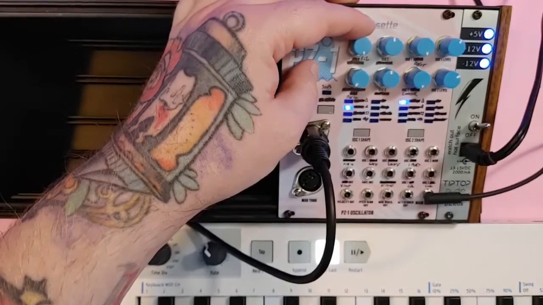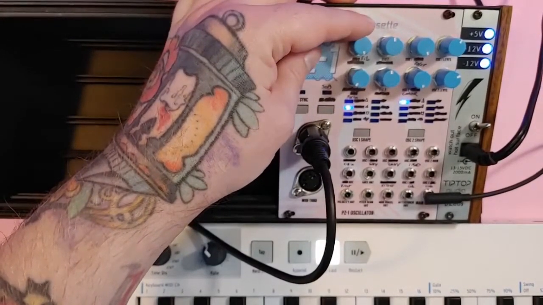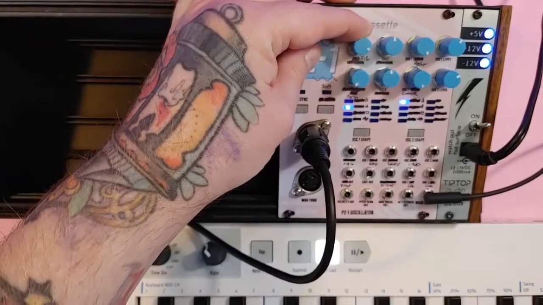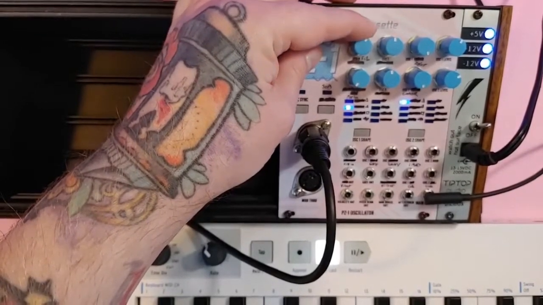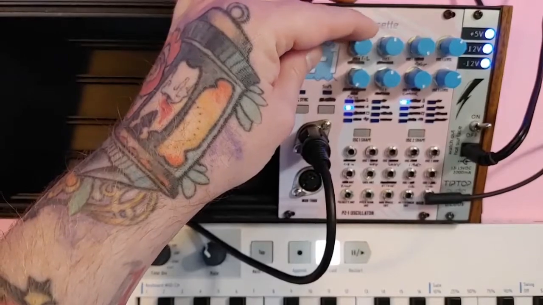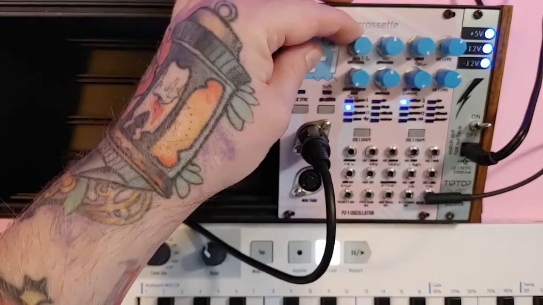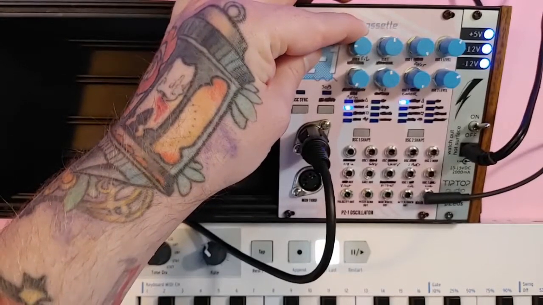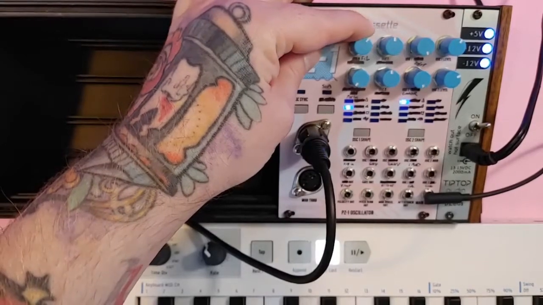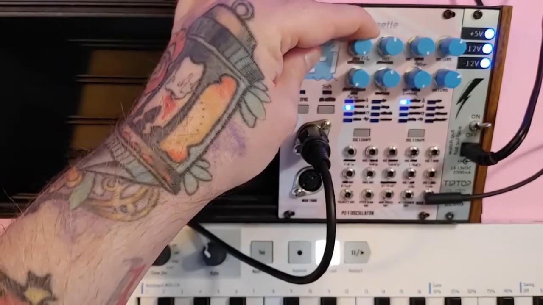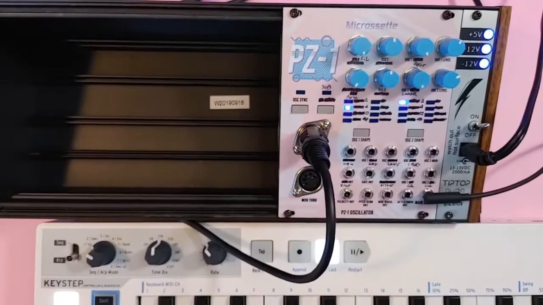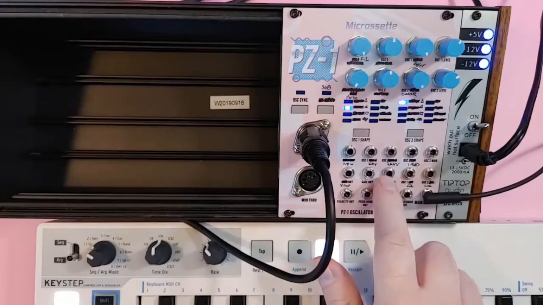The resonance is adjustable by using an internal trim pot. And then the filter cutoff can also be controlled by CV using this center input here.